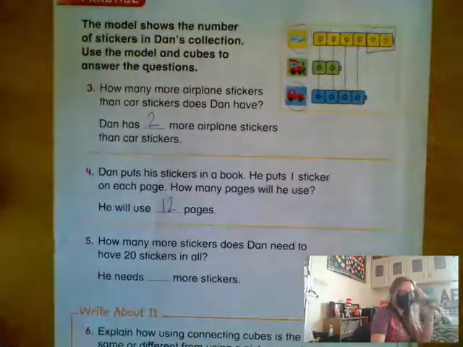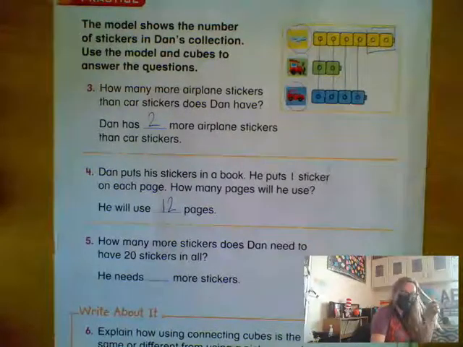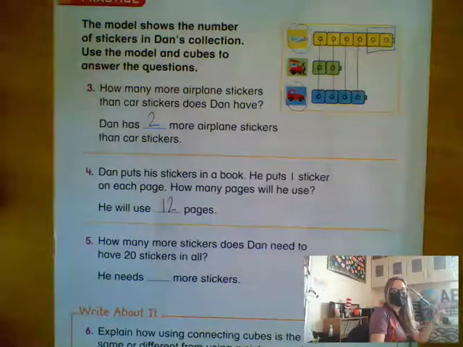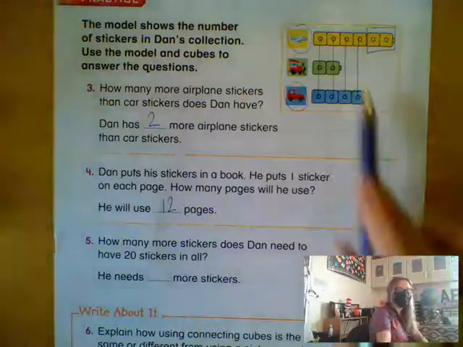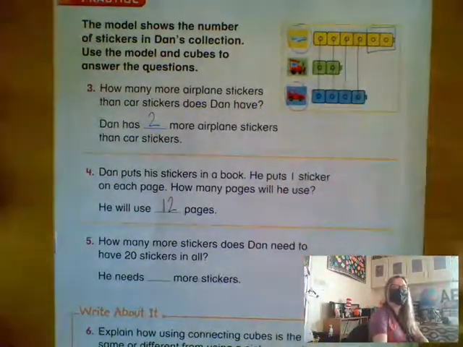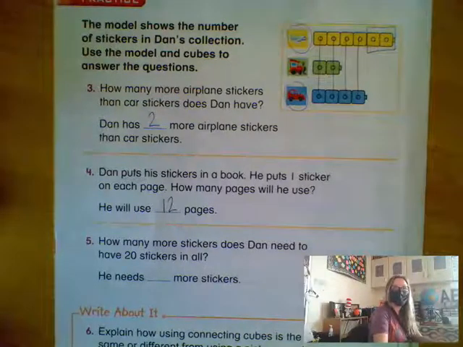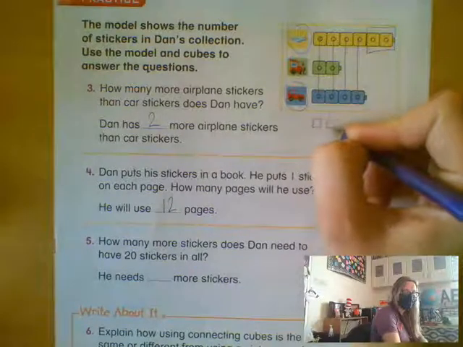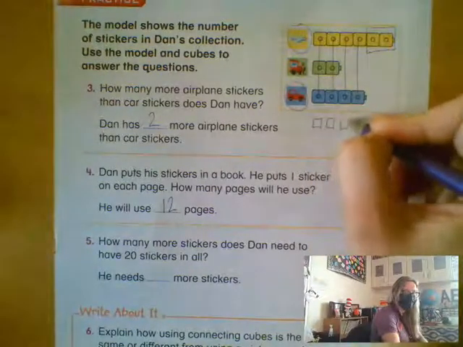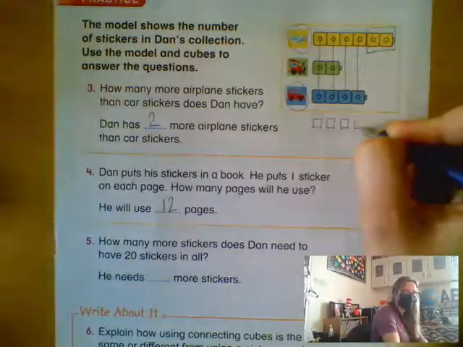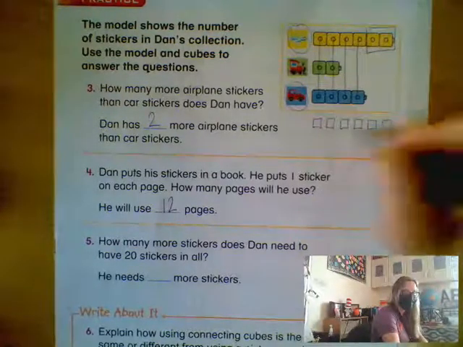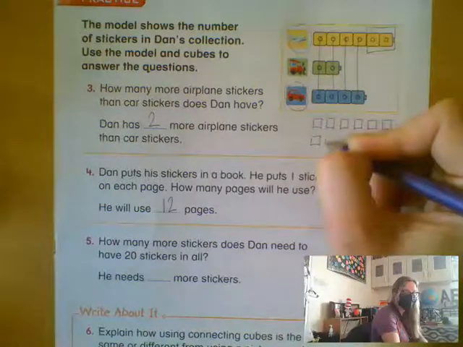Brooklyn, how many more stickers does he need to get to 20 stickers in all? So right now he has 12. Why don't we keep drawing cubes until we get to 20, okay? So 13, 14, 15, 16, 17, 18, 19, 20.